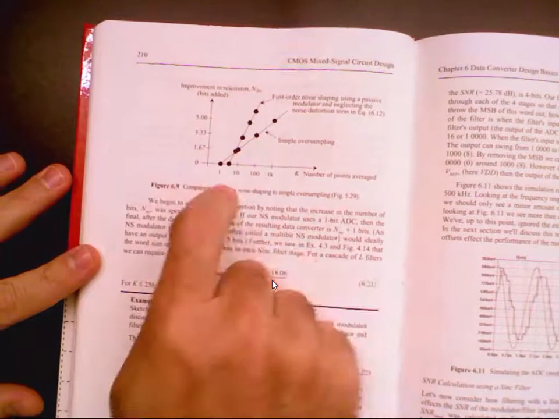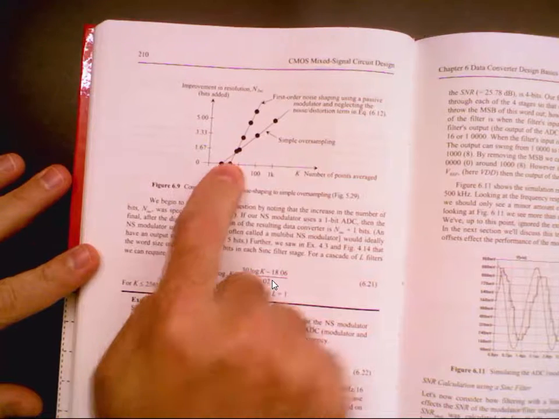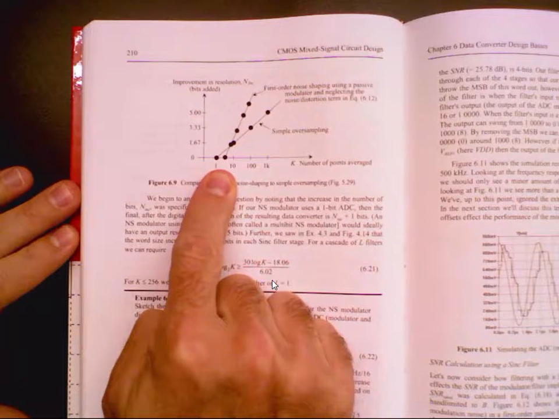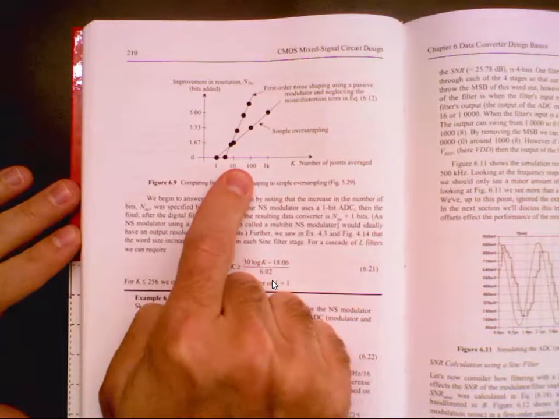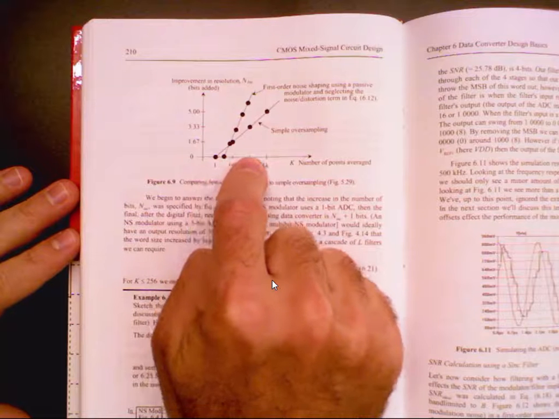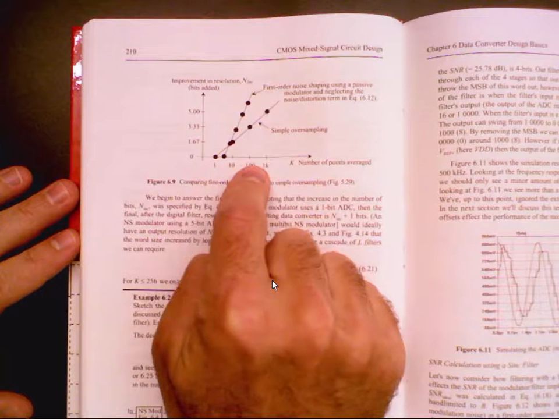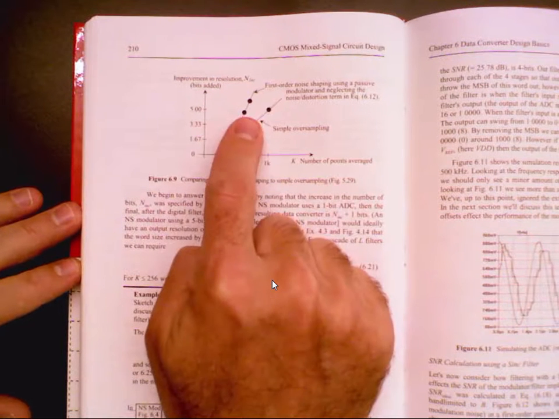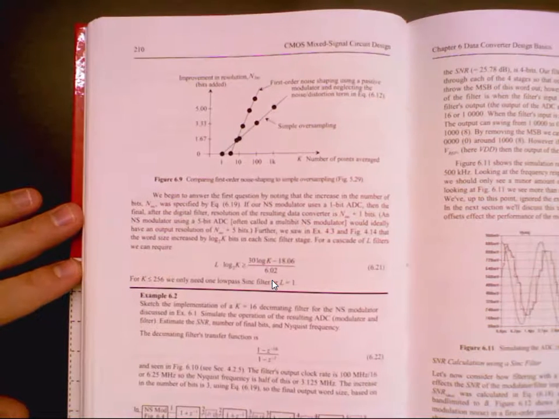The slope here is 9 dB for every doubling of the number of points, or for every octave if you want, or it's 30 dB per every decade. So if I go from 10 to 100, which is 1 decade, I go up by 30 dB. Any questions about that?